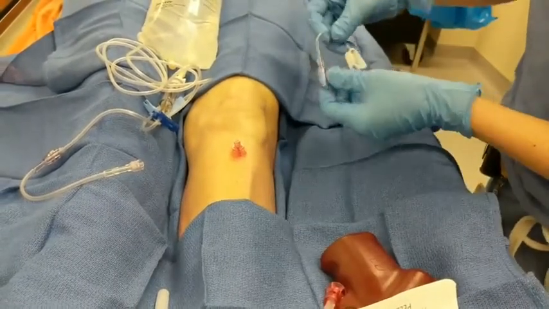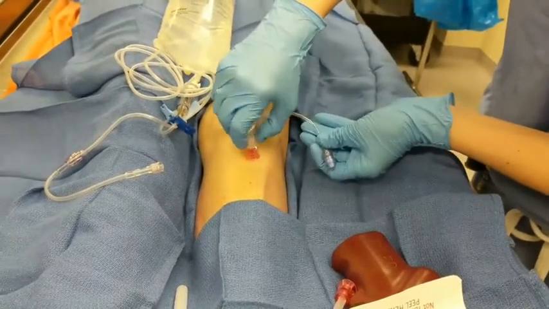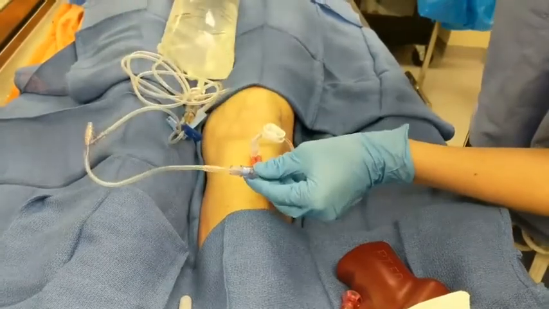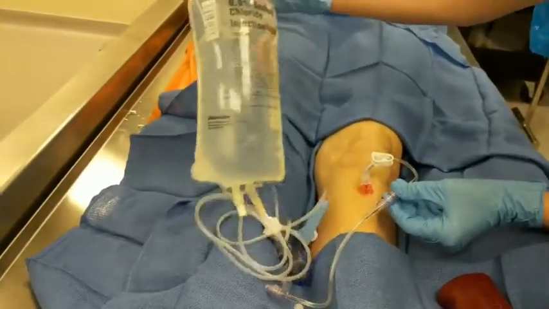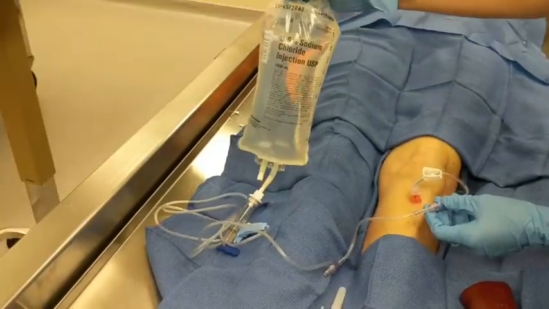After the intraosseous line is in place, the needle should be protected and the line connected to intraosseous tubing and then connected to IV fluids. Confirmation of placement is found when IV fluids are found to drip freely.